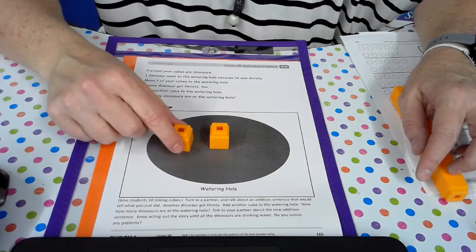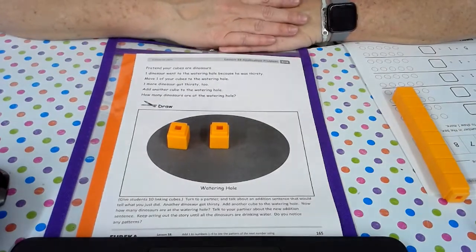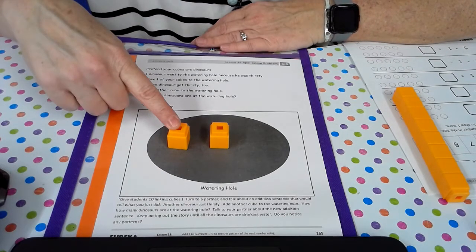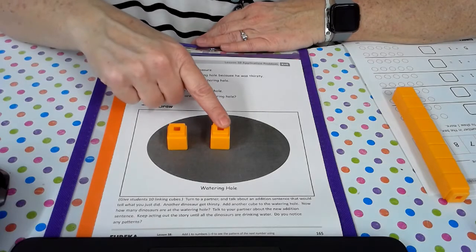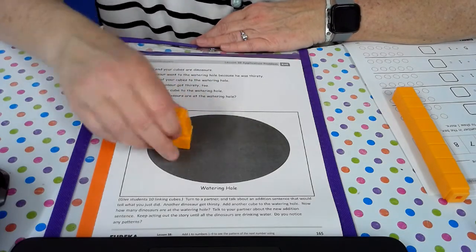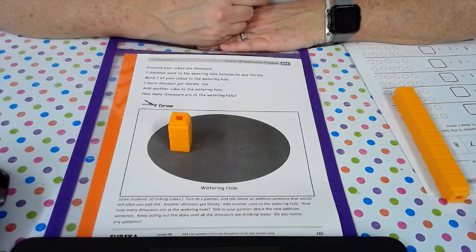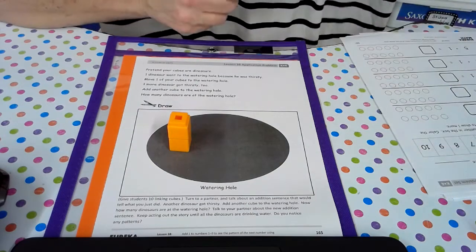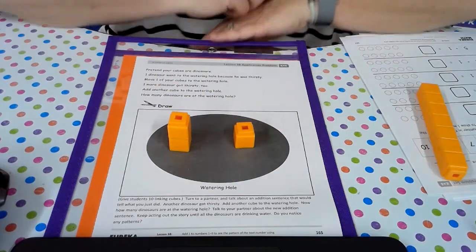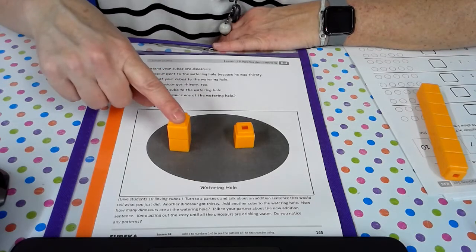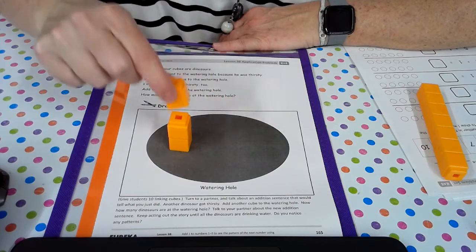So we have, what would an addition sentence look like for what just happened? So we had 1 plus 1, and that equals 2. Can you say that with me? 1 plus 1 equals 2. All right, and then another dinosaur went to the watering hole. So now what would that sentence sound like? That's right, it would be 2 plus 1 equals 3.